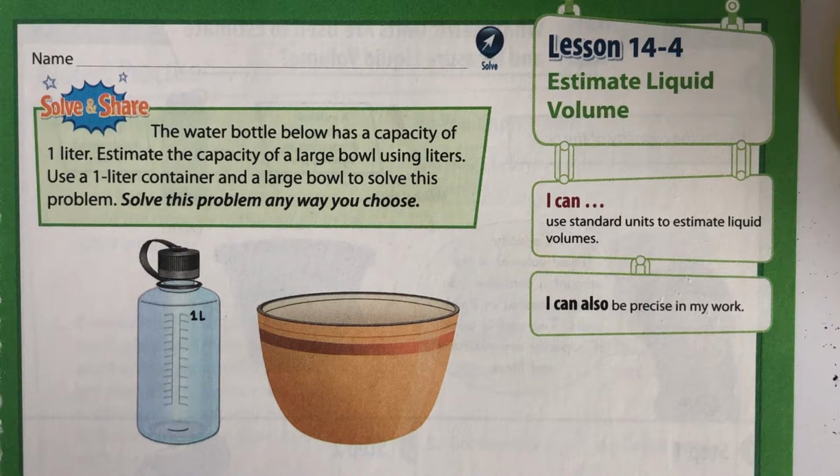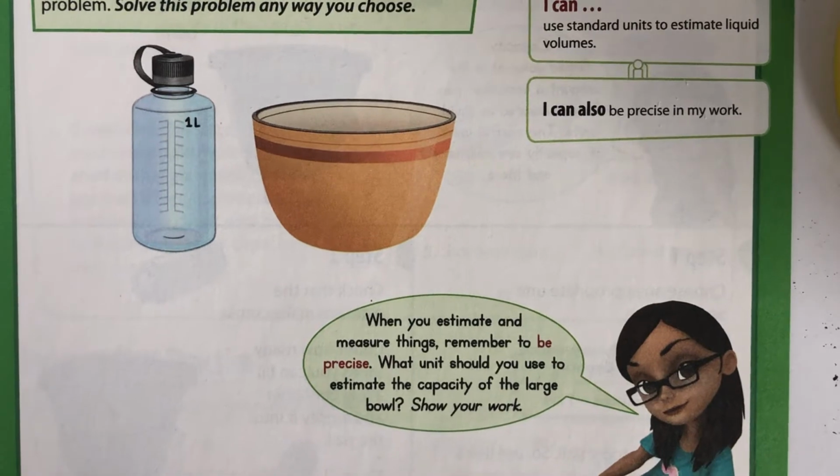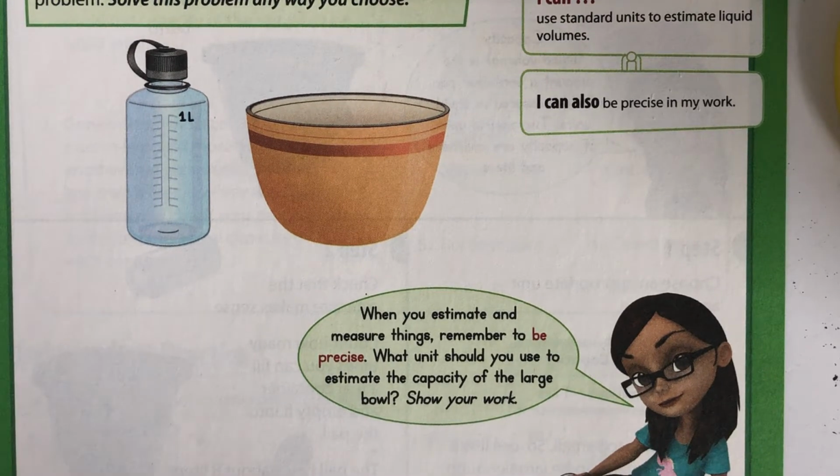Estimate the capacity of the large bowl using liters. Use a 1 liter container and a large bowl to solve this problem. Solve this problem any way you choose. When you estimate and measure things, remember to be precise. What unit should you use to estimate the capacity of the large bowl?